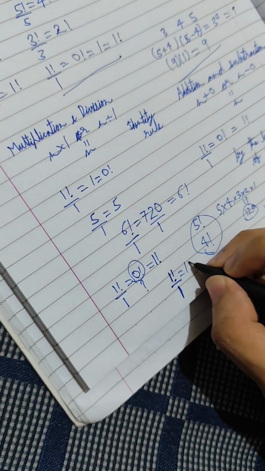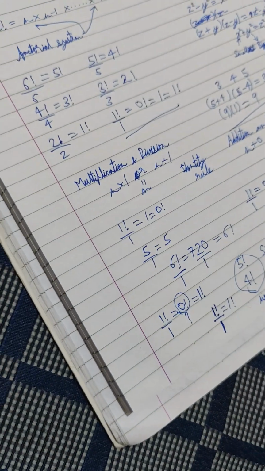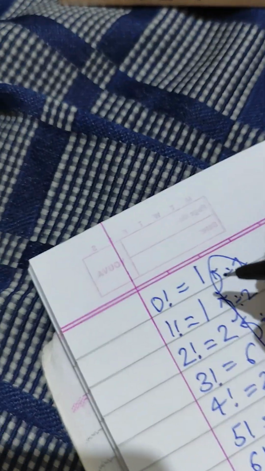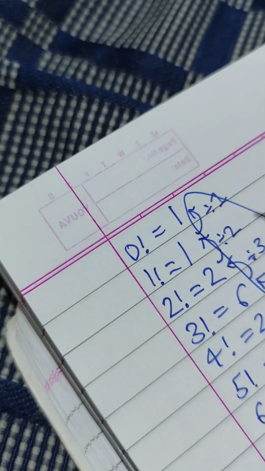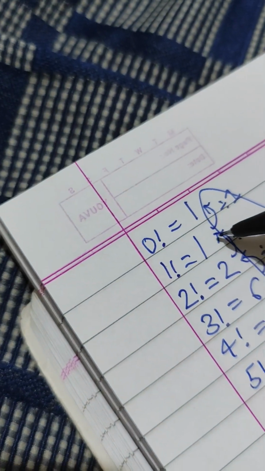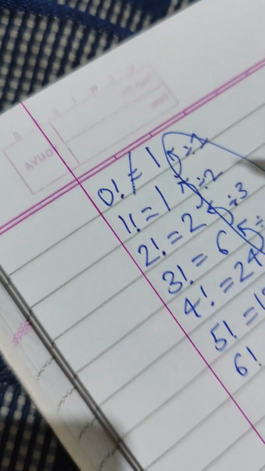All we do is this, so we get this only. How do we prove that it is 0 factorial? Technically I don't think this should be possible, because all you do is divide a number by 1. You cannot just get 0 factorial, right?